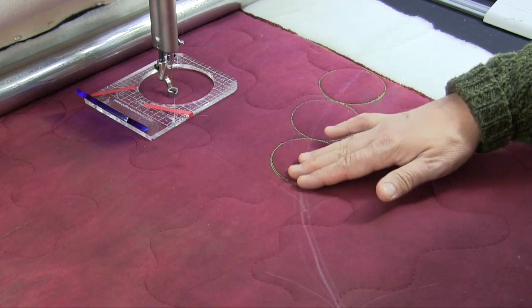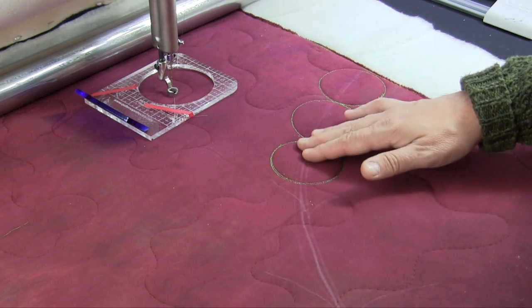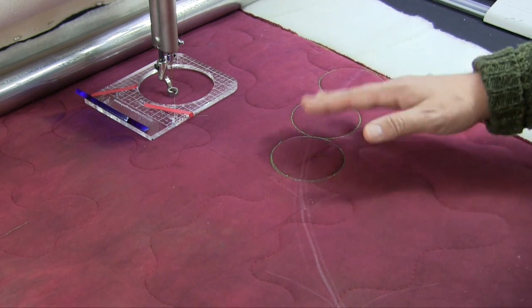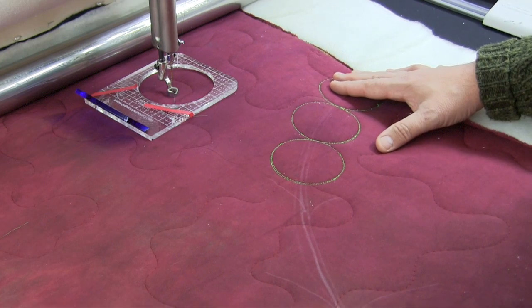Now what we're going to do is continue down, and I'm going to twine this in and out of the Flying Geese. So let's go take a look at what that looks like finished.